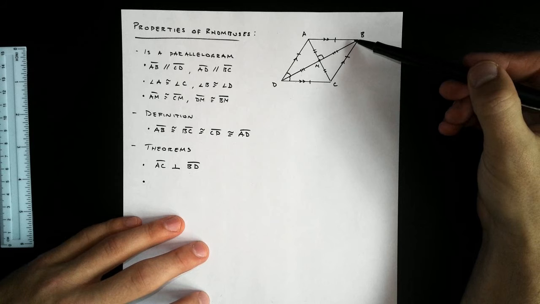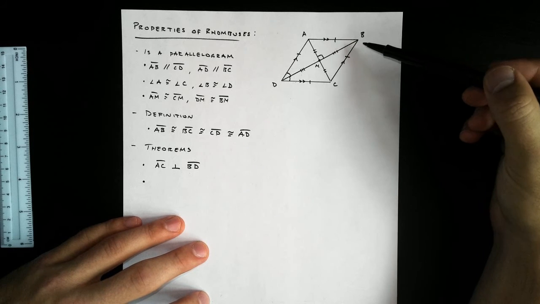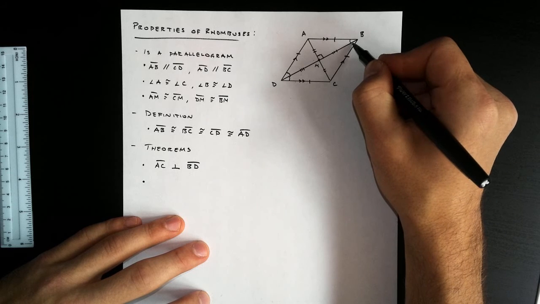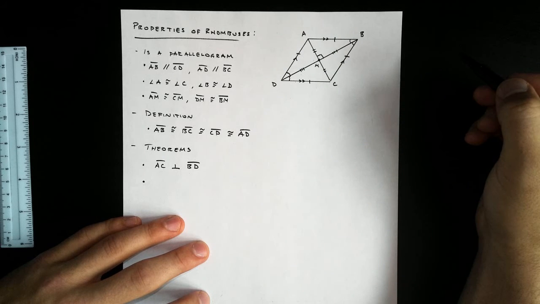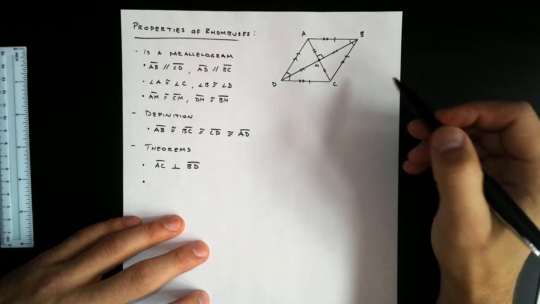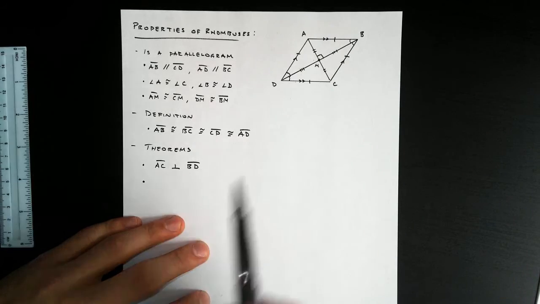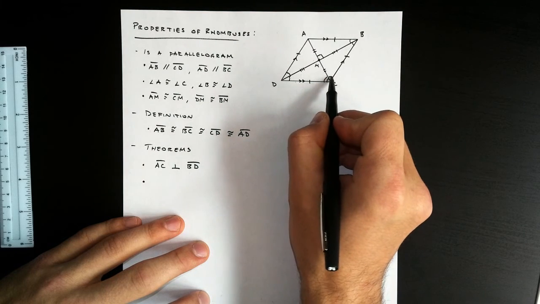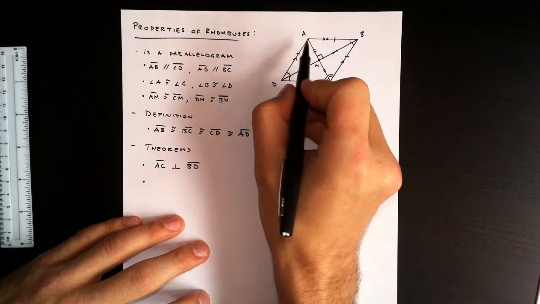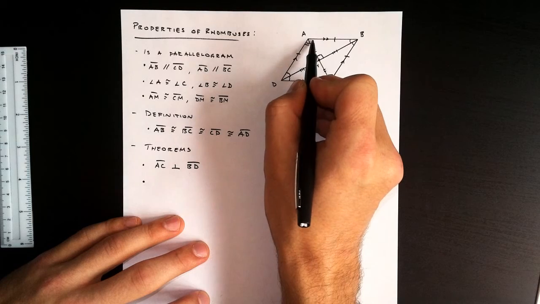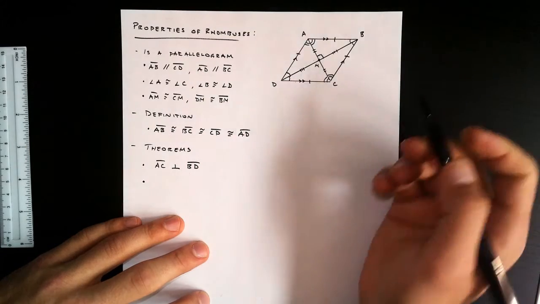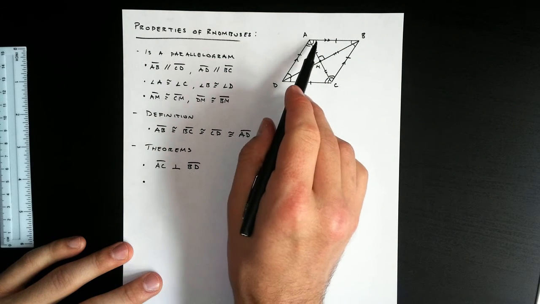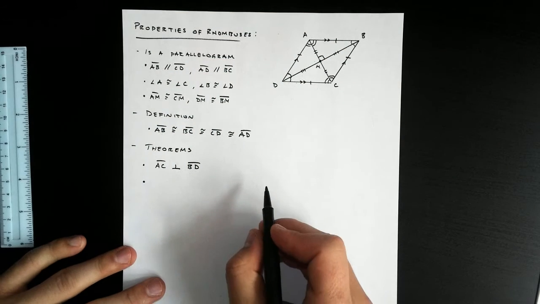And then the same thing up at angle B. I also know that B and D are congruent to each other, so that means all four of those angles are the same. And the same thing works with our other diagonal here. On either side of this diagonal, these two are the same, and then on either side up at angle A. So we have these four angles are congruent, and these four angles are congruent.